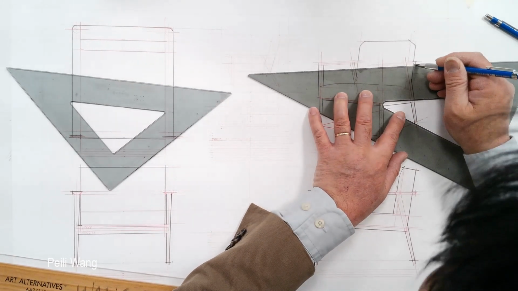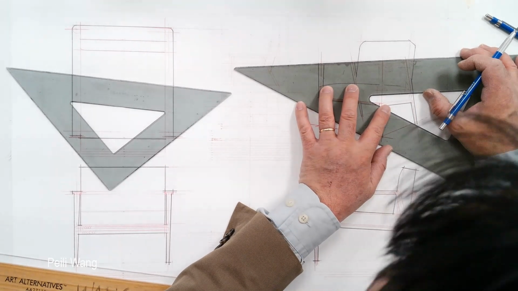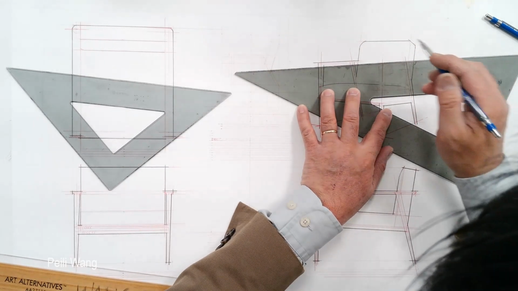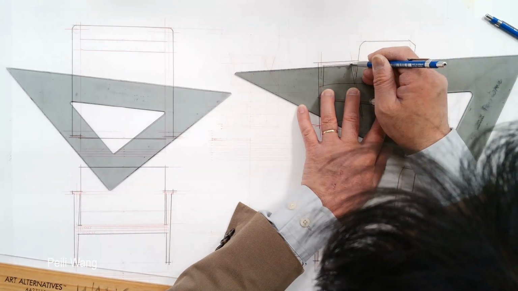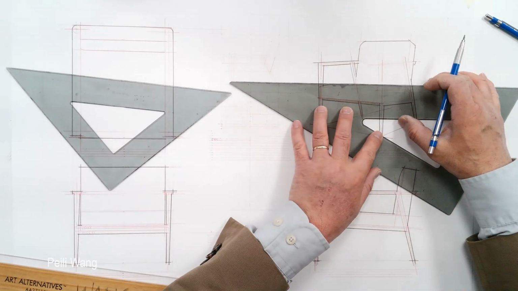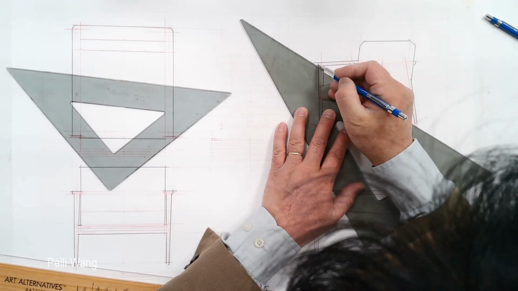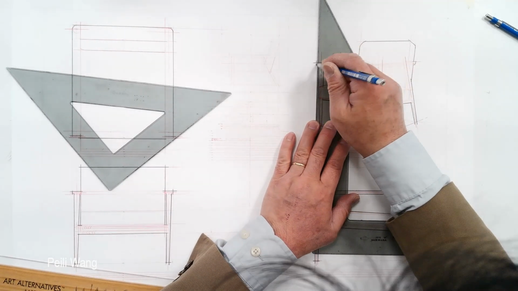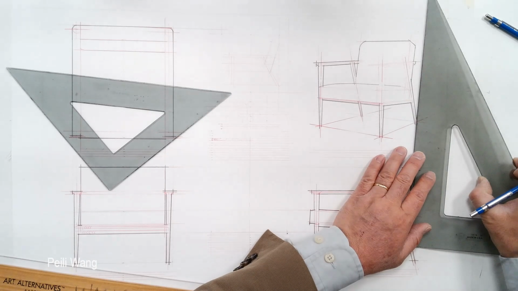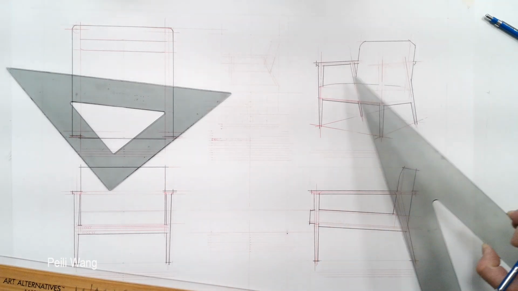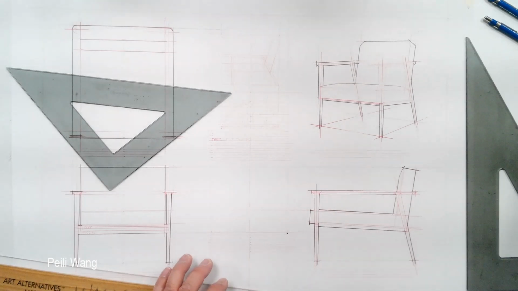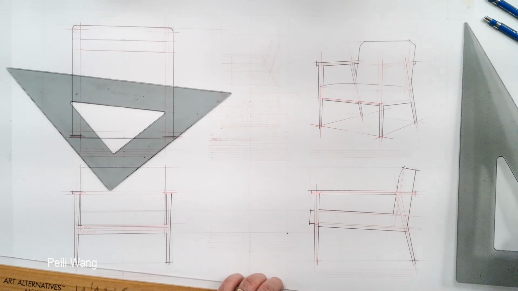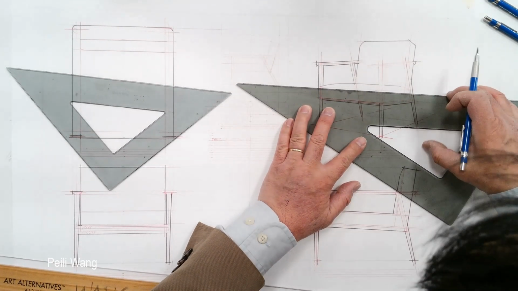Detail. Arm. Okay, so rest part I can use edge. Rest one. Rest the detail.